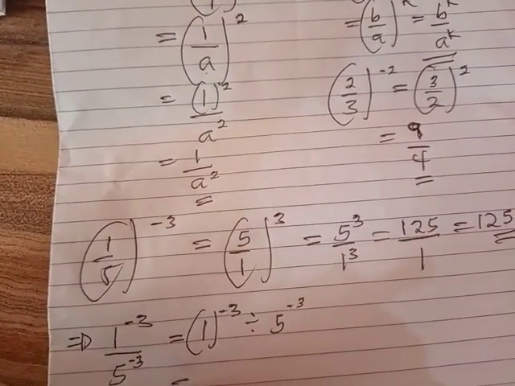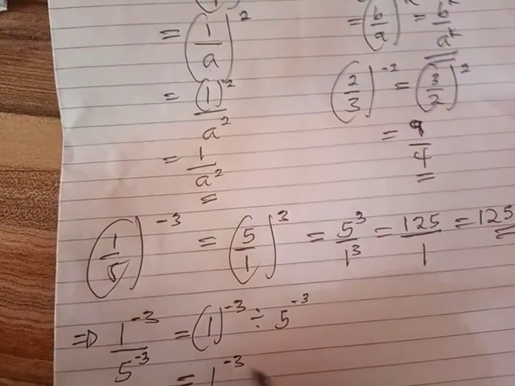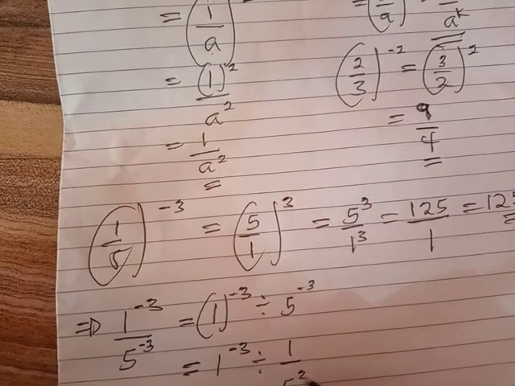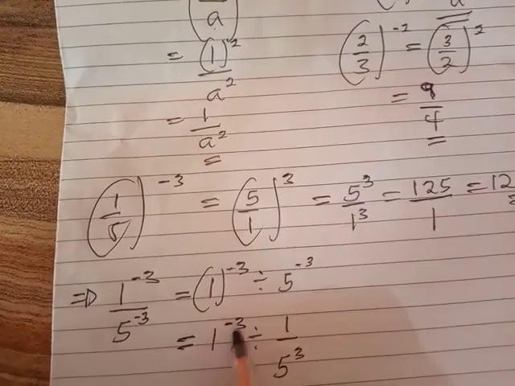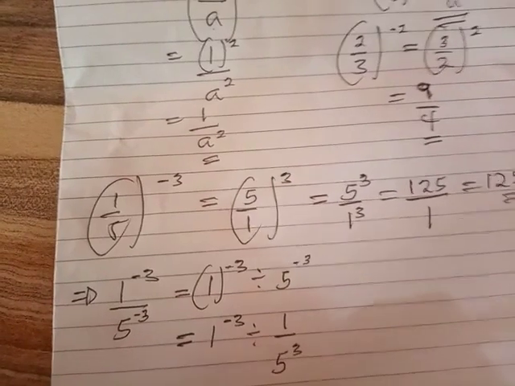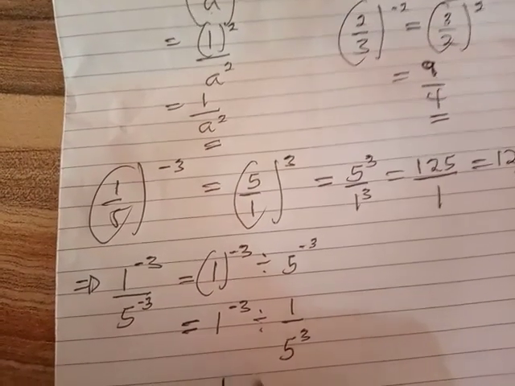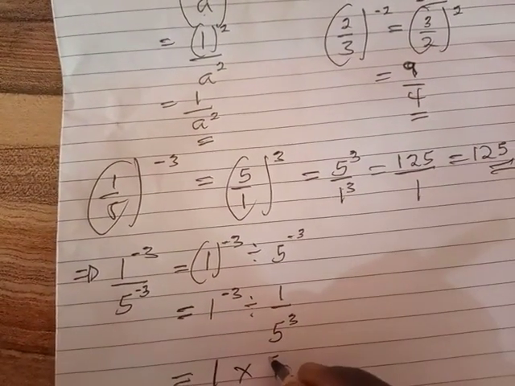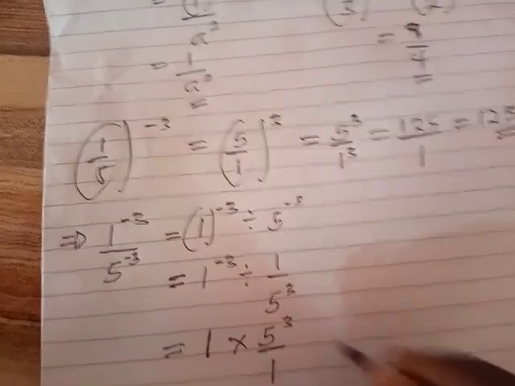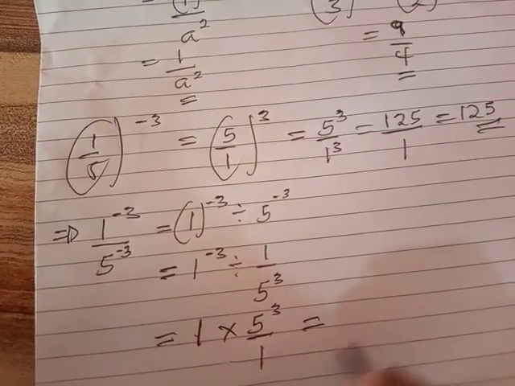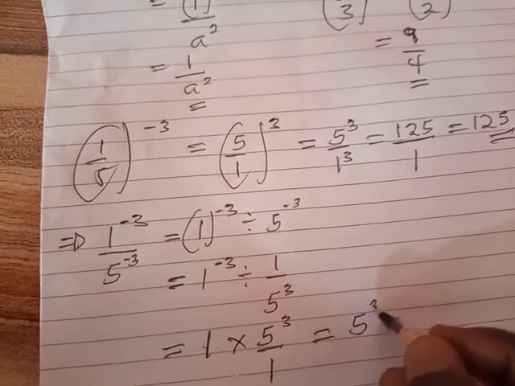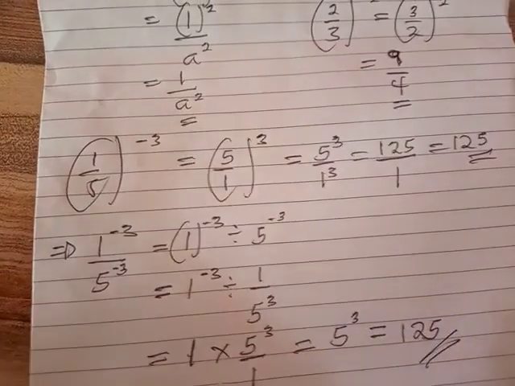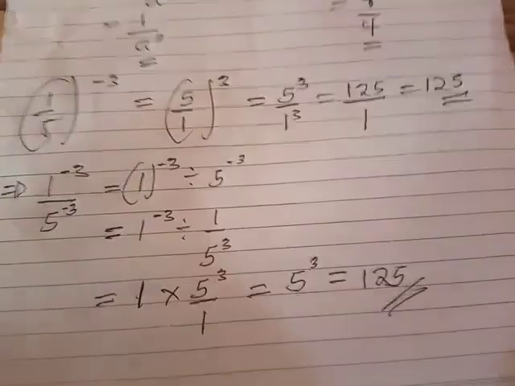Again, 1 to the negative 3 is still 1 to the negative 3. 5 exponent negative 3 is the same as 1 over 5 cubed. 1 exponent negative 3 is the same as 1. Now, because this is division of fractions, when you have a division sign, you can reciprocate the one on the right-hand side. So we have 5 cubed over 1, and 1 times 5 cubed divided by 1 is the same as 5 exponent 3. And 5 exponent 3 is the same as 125. So you can also solve it this way.